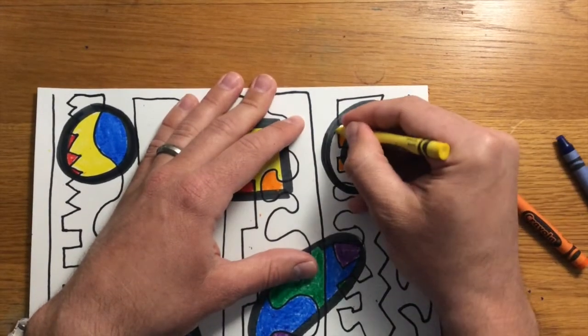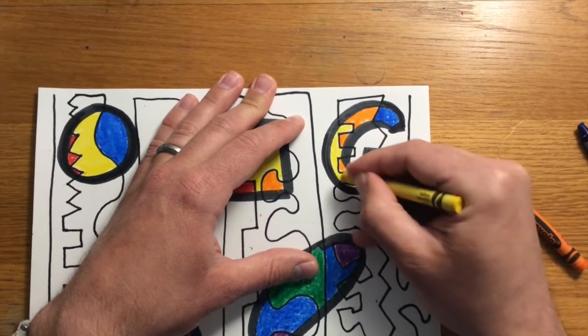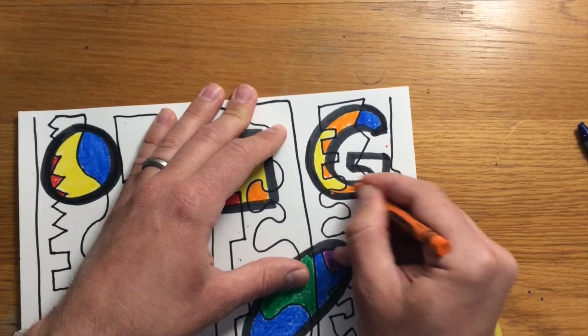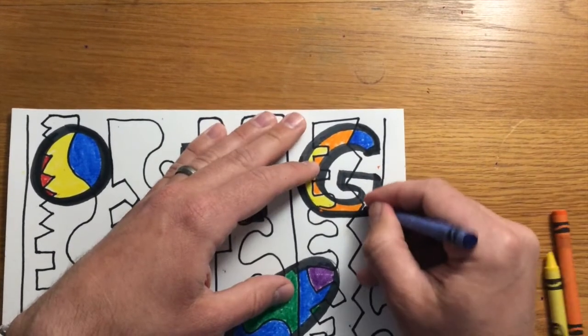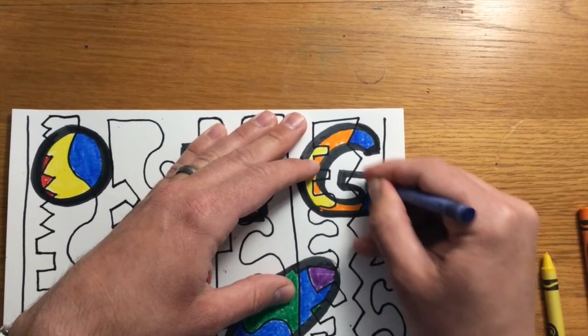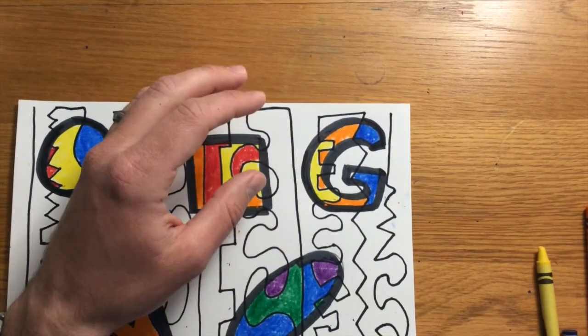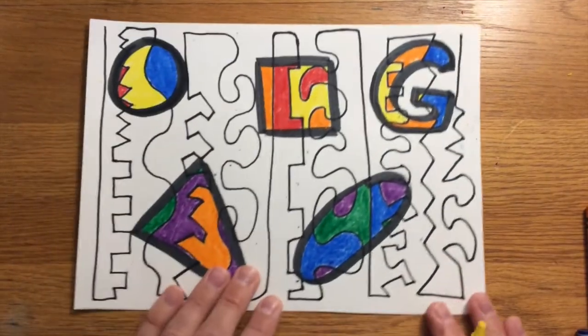Do the shape right here with the yellow. Switch back to orange. Blue. I'm only coloring inside the bubble letter G, not outside of it, and I'll finish with one little spot of yellow right there. And there we have it.